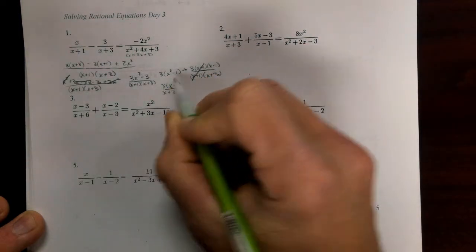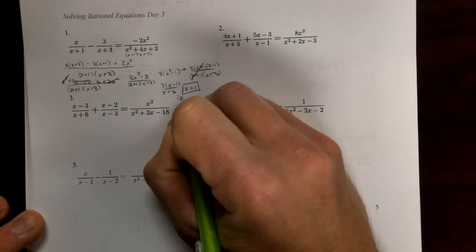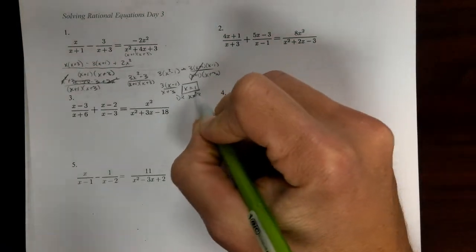Alright, so we set this equal to 0. We know that x equals 1. Domain restriction, x cannot equal 3. Negative 3, excuse me.